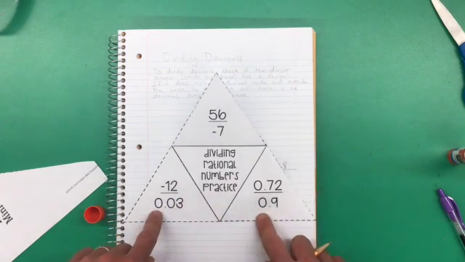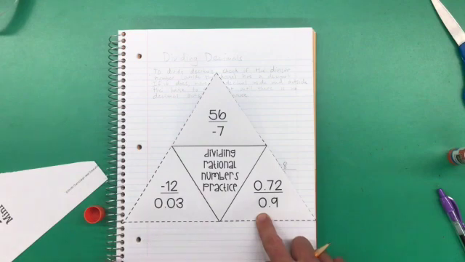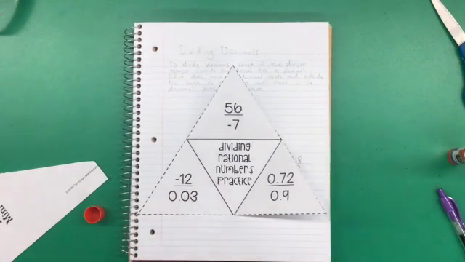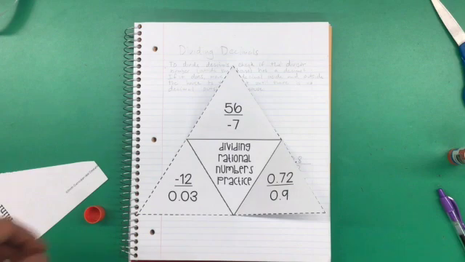All right, the next one, I want you all to try to set up just like this. We have negative 12 divided by 0.03. See if you can set it up yourself, and then we'll go over this in 5 seconds.